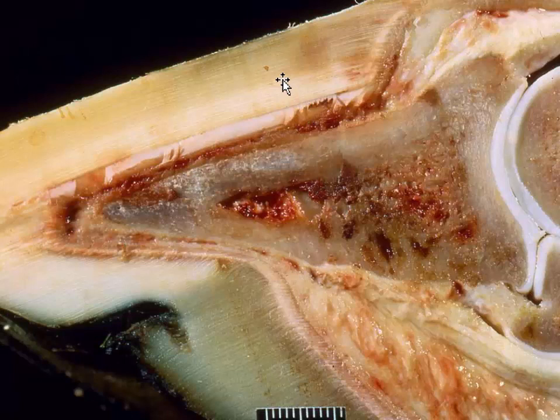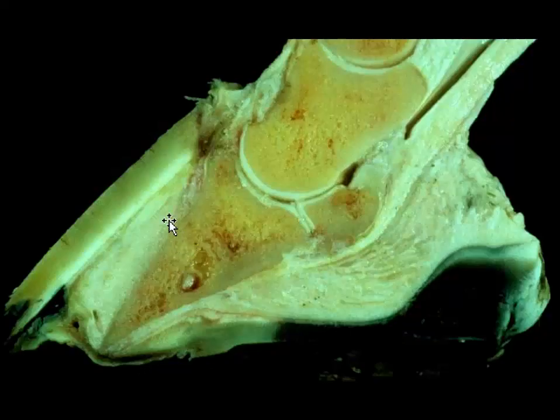So if we take a look at these two, I wish I had them in the same spot, but parallel, hemorrhagic, and the coronary band is going to be bulging out. Here, non-parallel, proliferation of keratin, no longer any hemorrhage, the coronary band is depressed.